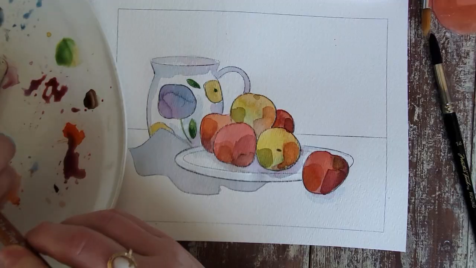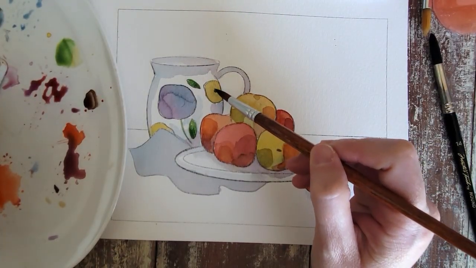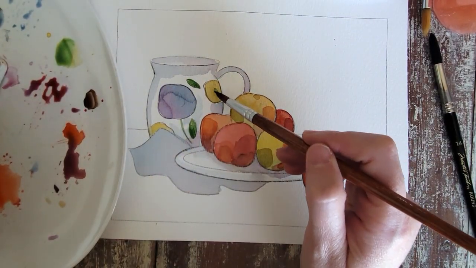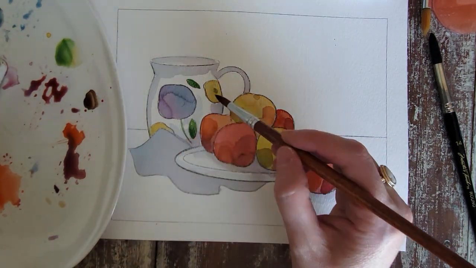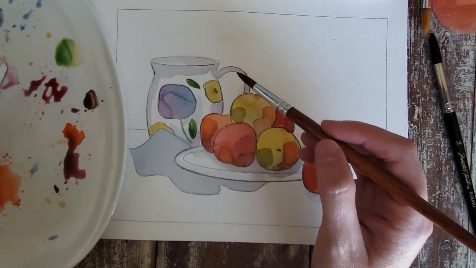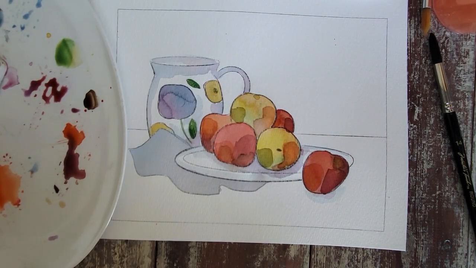Sometimes I put a color down and then don't like it, so I'm just going to mop it up. I'm always trying to avoid overworking it.